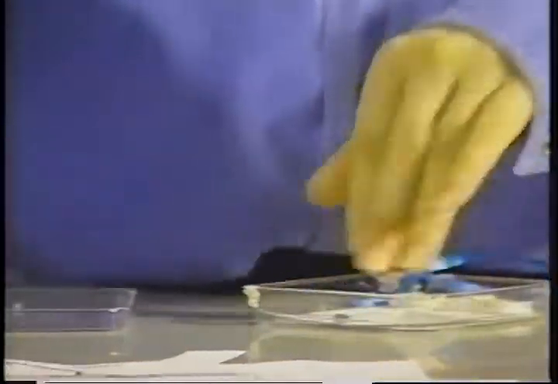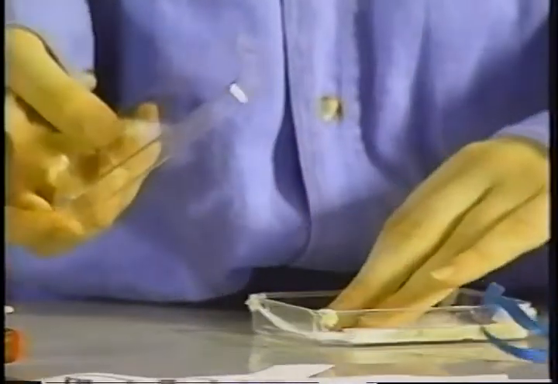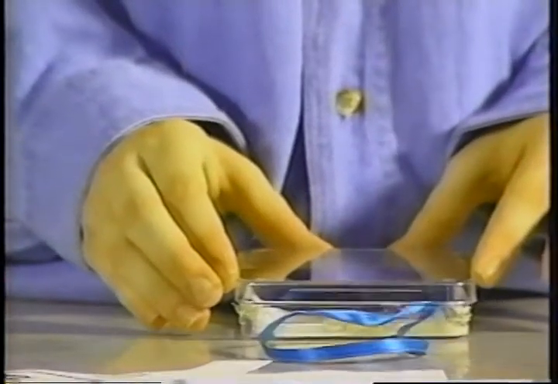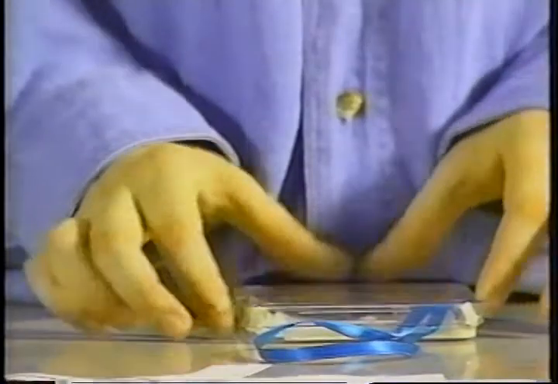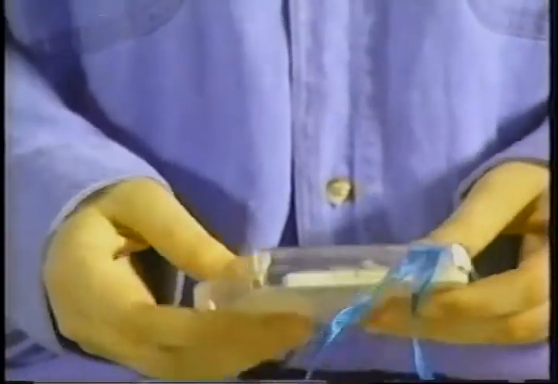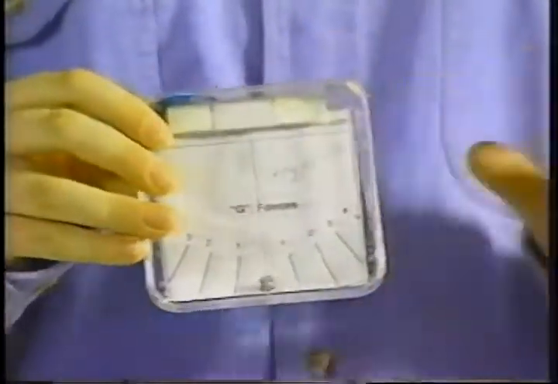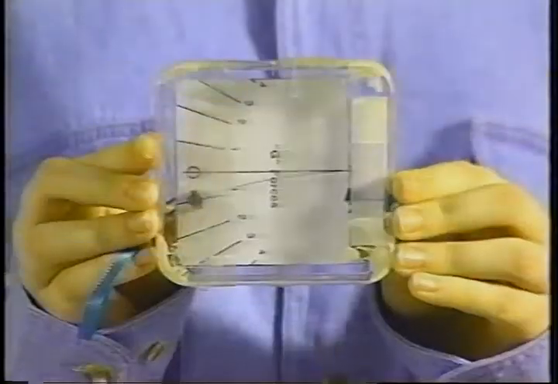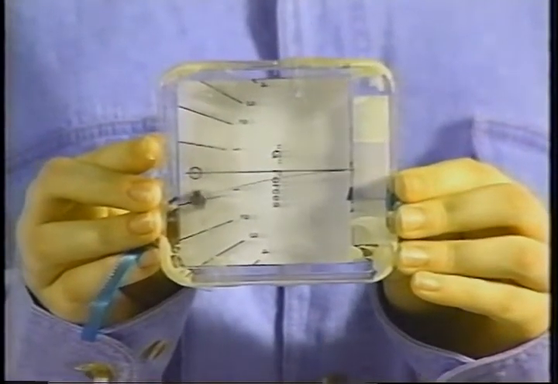Finally, add glue to the inside edge of the Petri dish cover. This is the other piece of the dish that you haven't used yet. Carefully place this onto the Petri dish. Make sure the wire and lead weight are still aligned correctly with the template. After it's dry, we can test your accelerometer.